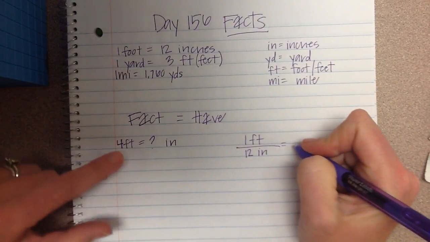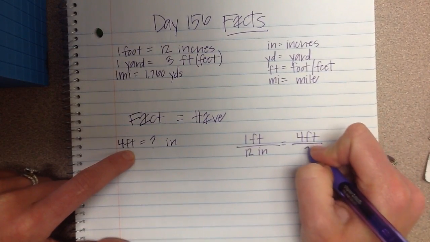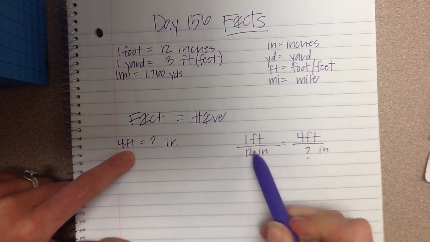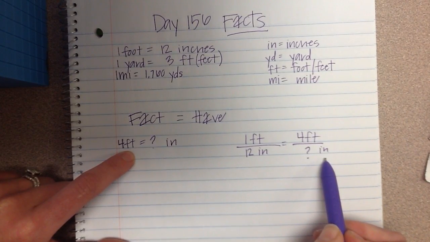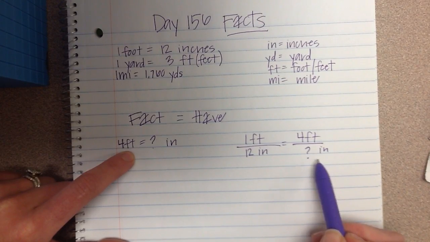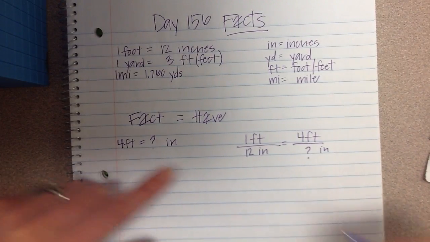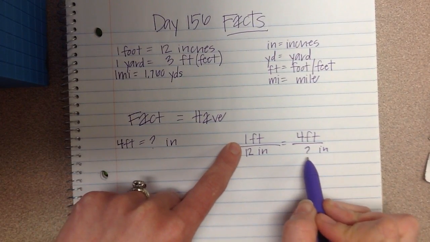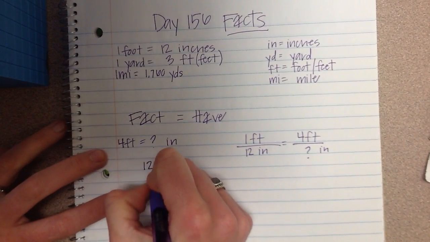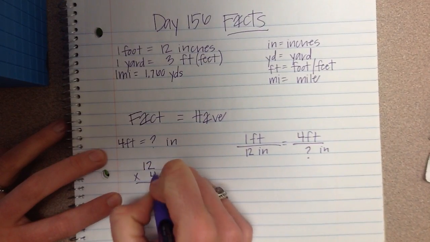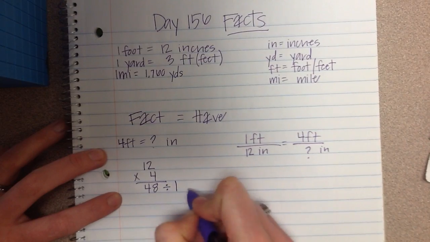What was I given? What do I have? I have 4 feet. And I'm looking for inches. Now notice that I have feet next to feet and inches next to inches. Okay? You have to match that up. So it's called cross multiply and divide. I can't cross multiply with 1 and question mark. I can do 12 times 4. So I'm going to do 12 times 4, 48, divide by 1.